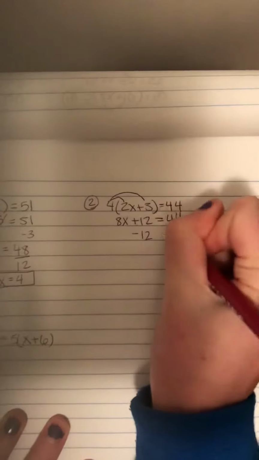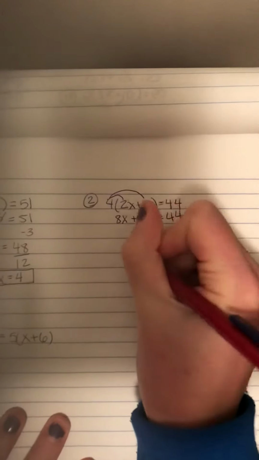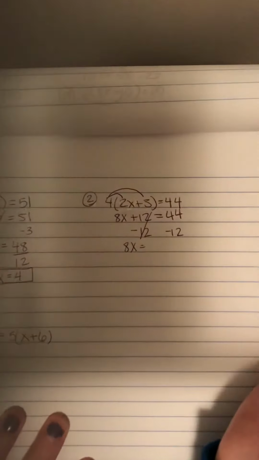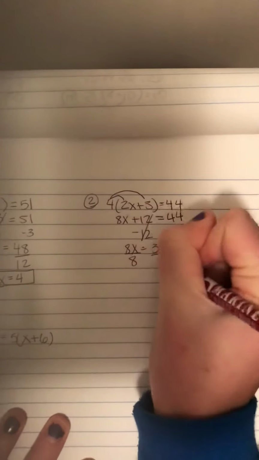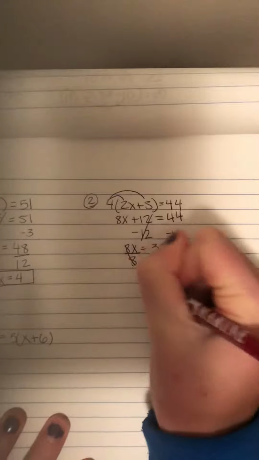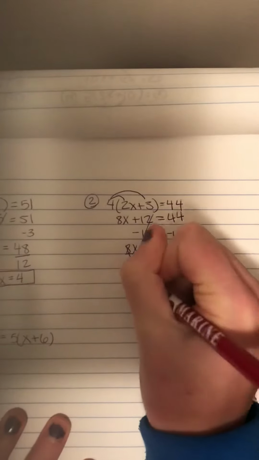So subtract 12 on both sides. I'm doing the opposite so they cancel. And then 44 minus 12 is 32. So divide both sides by 8 is my final step, so x equals 4.